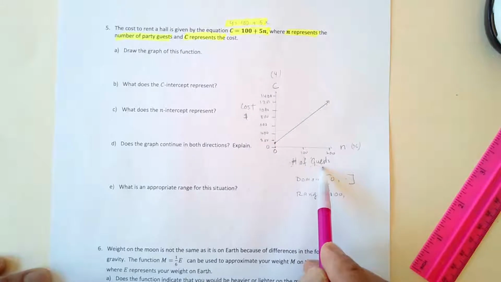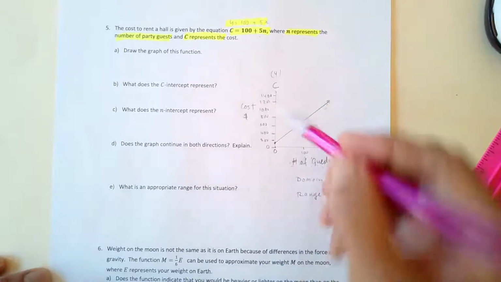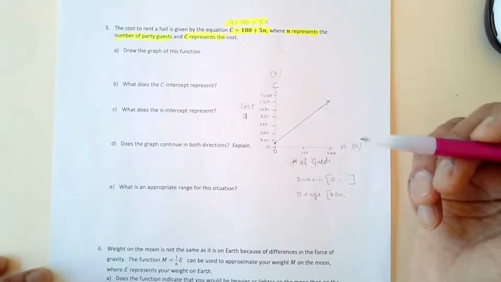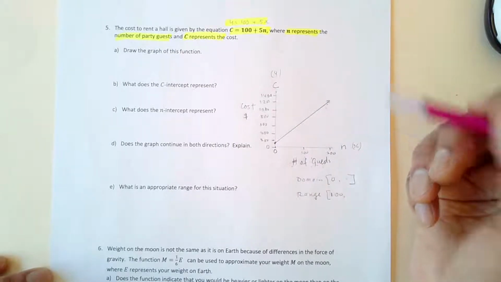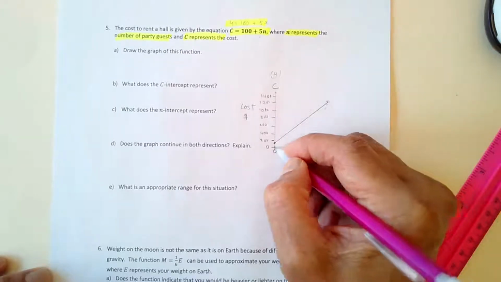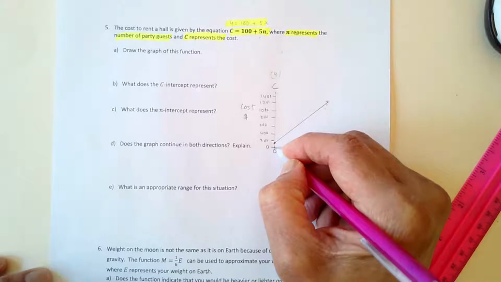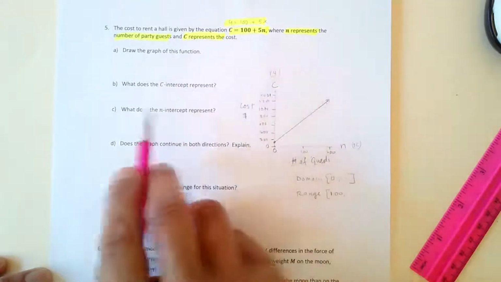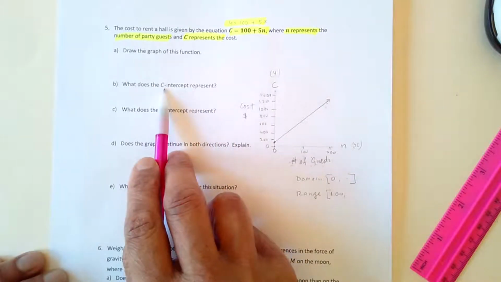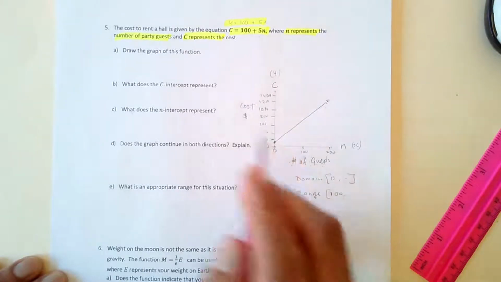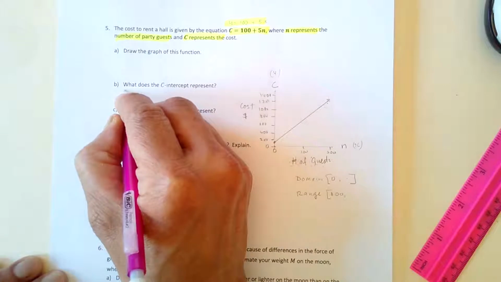The number of guests here would be N. C is the down payment, that's the amount of money. At zero guests, you have to give them $100. So the C-intercept, just here, represents the initial cost. So we said initial cost or the down payment.